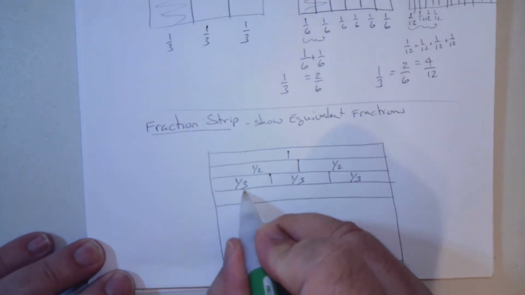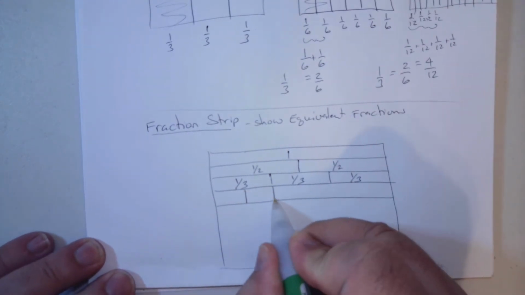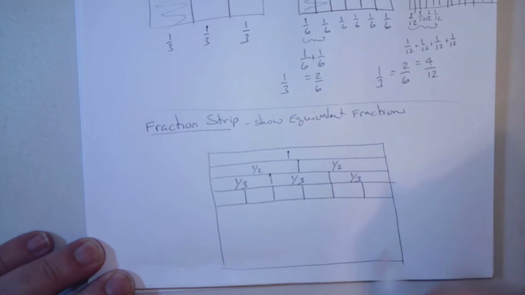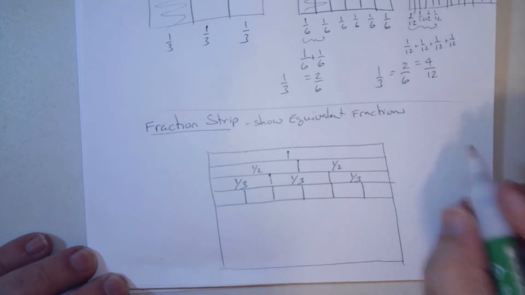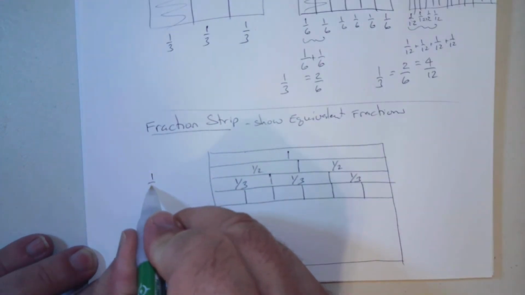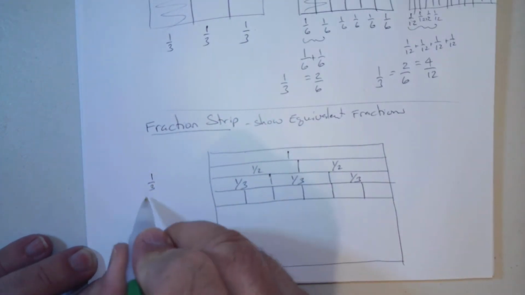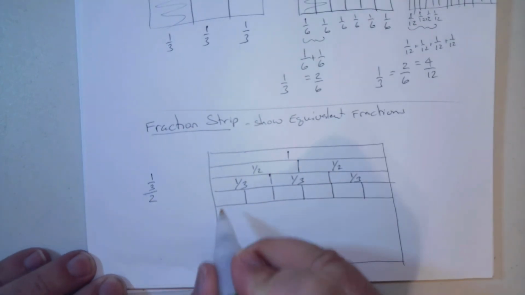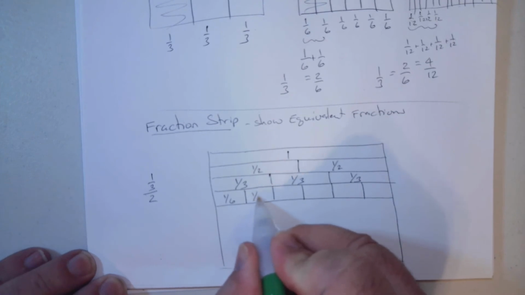Similarly as we did above there, if we take the 1 over 3 and cut each of those in half, 1/3 divided by 2 equals 1/6. And I'll show you how that is.